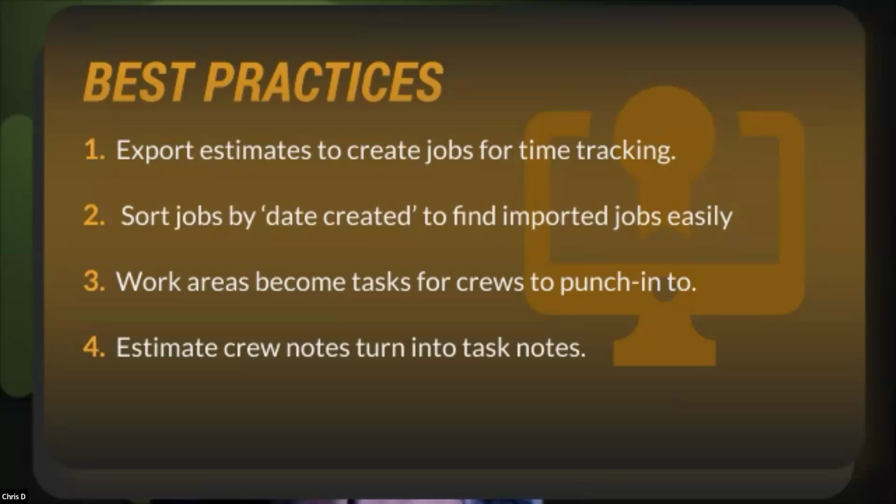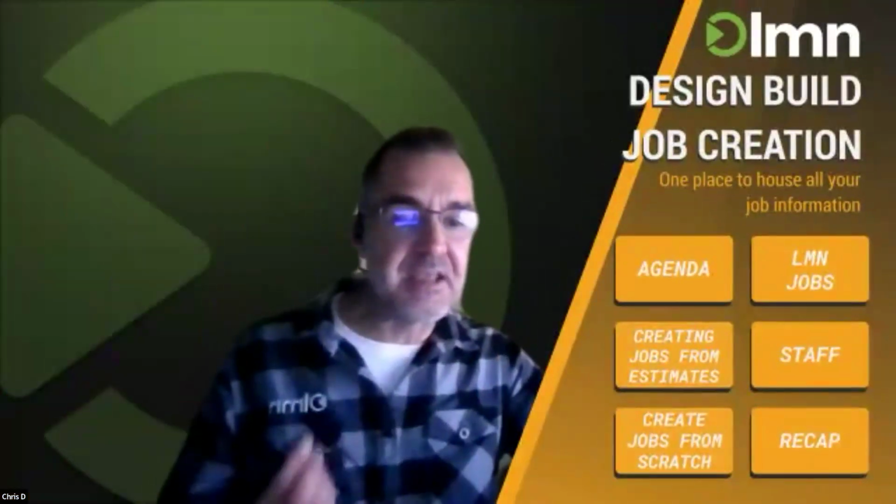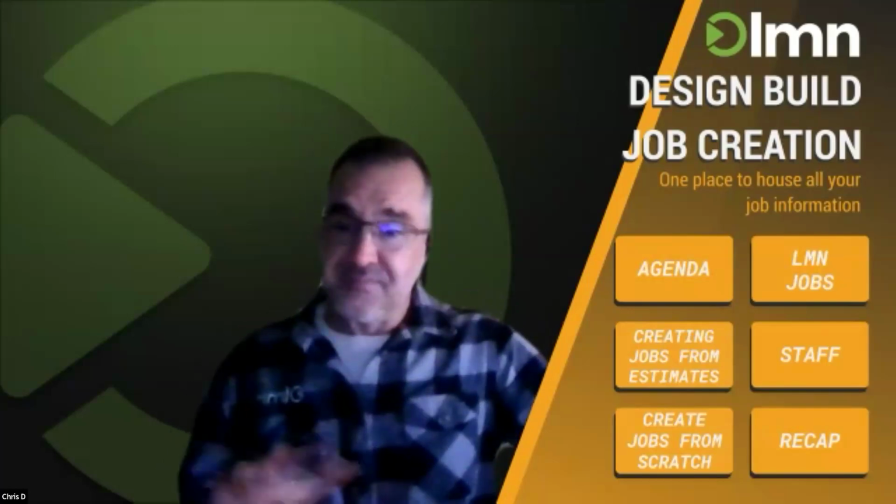And of course, the crew notes that we talked about, or checklist item number 2 in the estimate, will become your actual task notes to give your crews the necessary instructions to be efficient while they're on the job site. So it keeps things really nice and easy. So that's basic job creation in a nutshell.